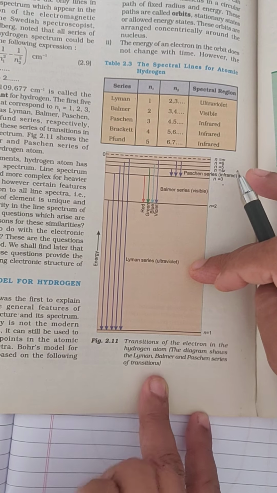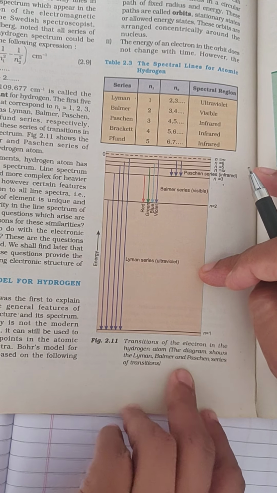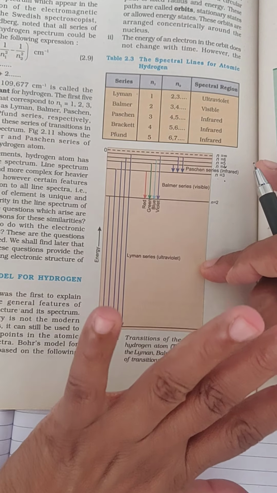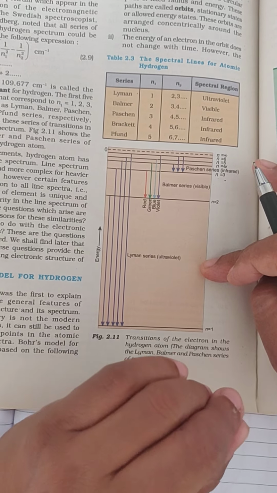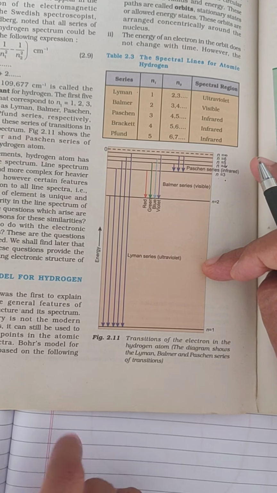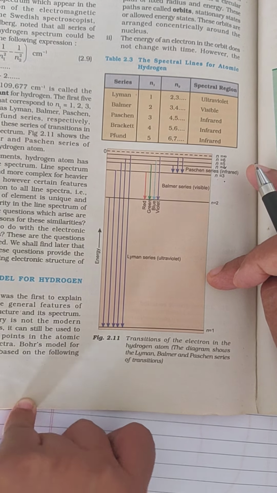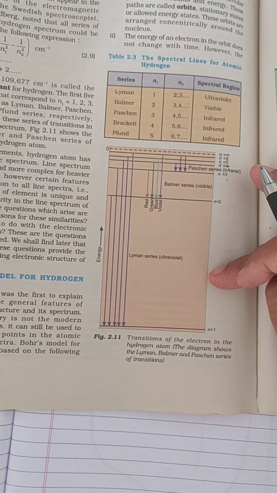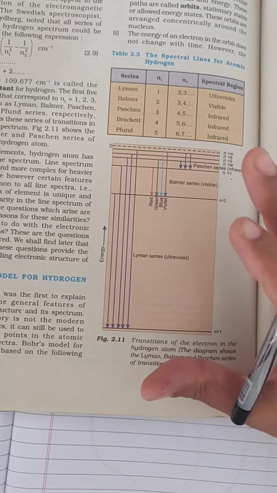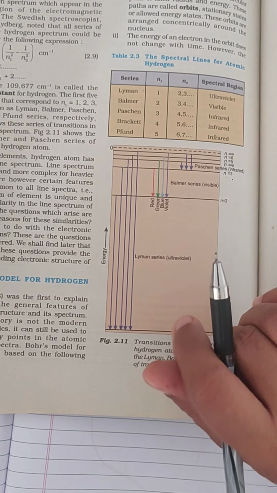So this is the diagram showing the transition of an electron in the hydrogen atom. Hydrogen is the simplest atom because it contains only one electron, so the study was much simpler. They were able to understand the concept much more clearly. Now comes Bohr's model. What is the structure of an atom? That is clearly understood by means of Bohr's model.